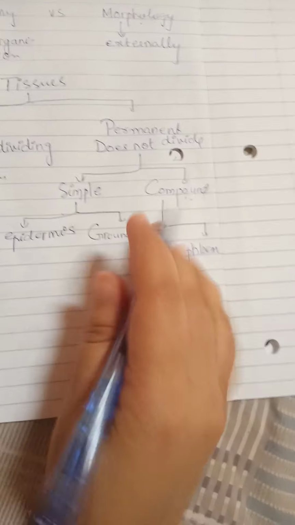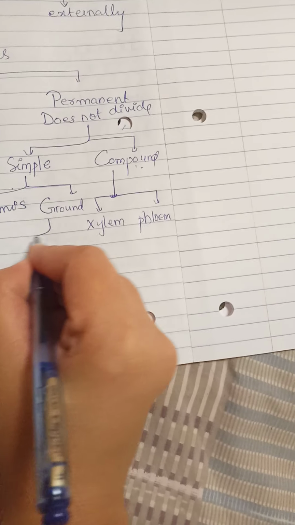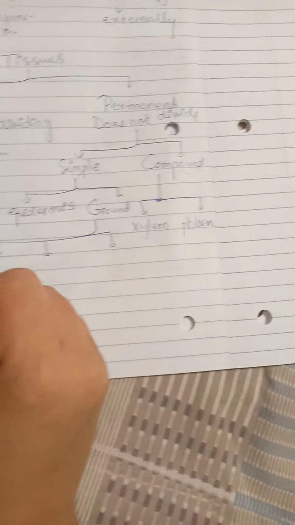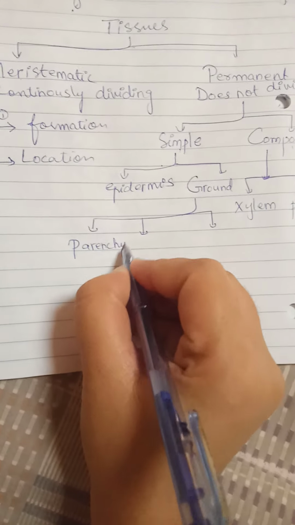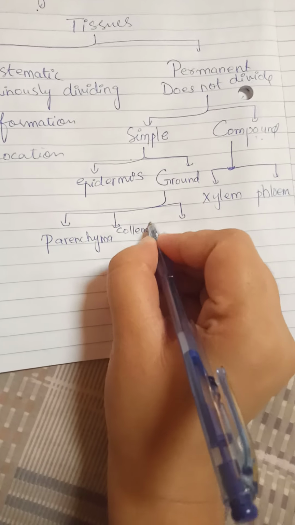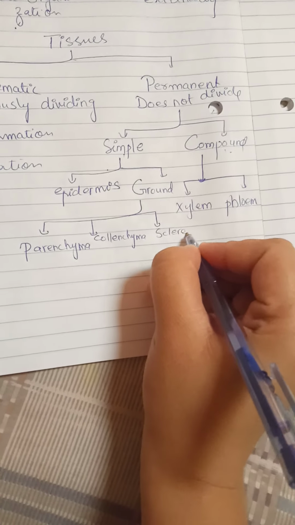For example, ground tissue is of three types: parenchyma, number two is collenchyma, and number three is sclerenchyma.